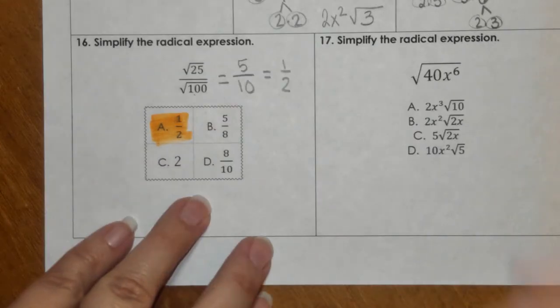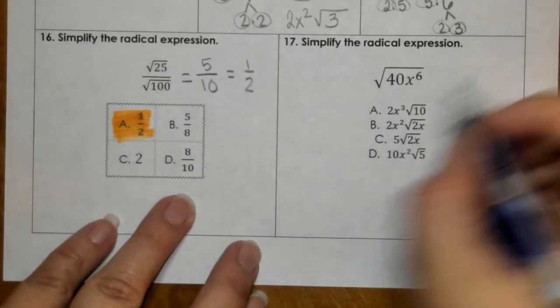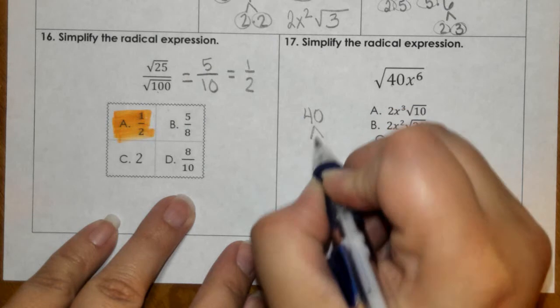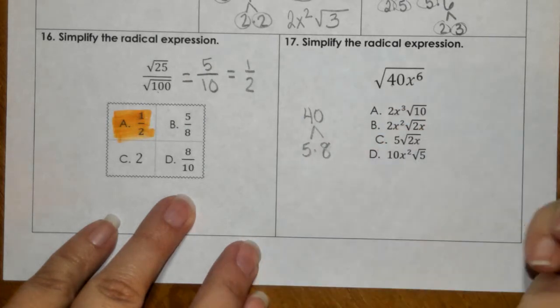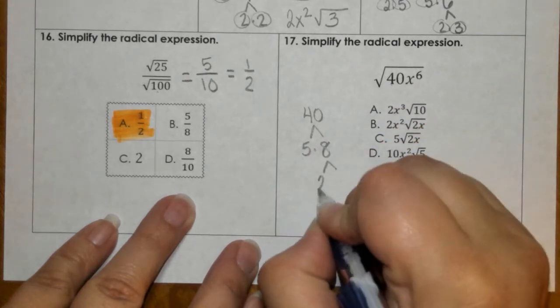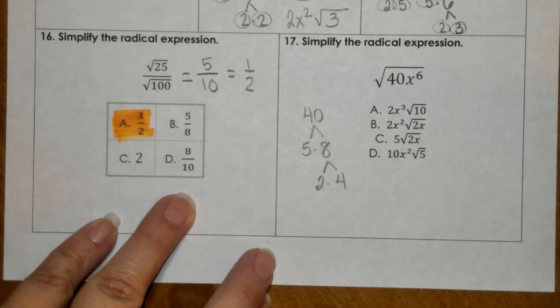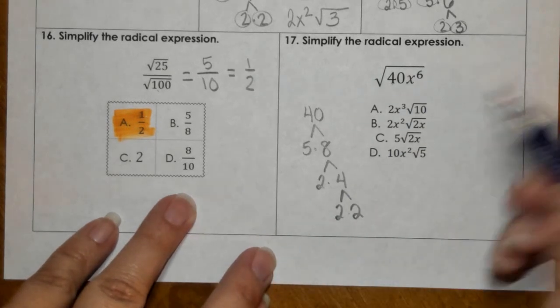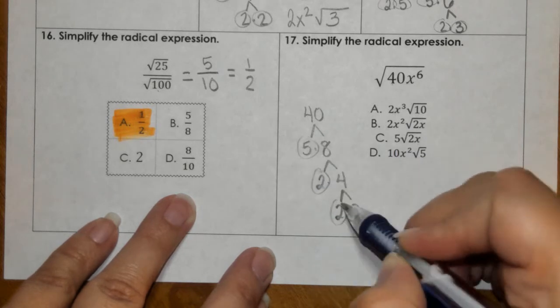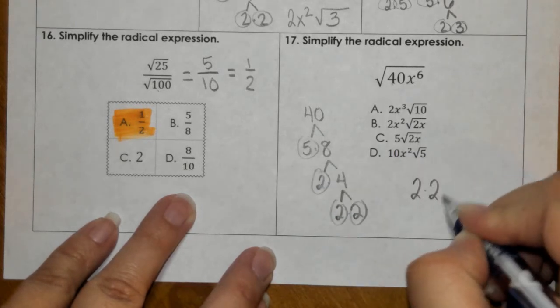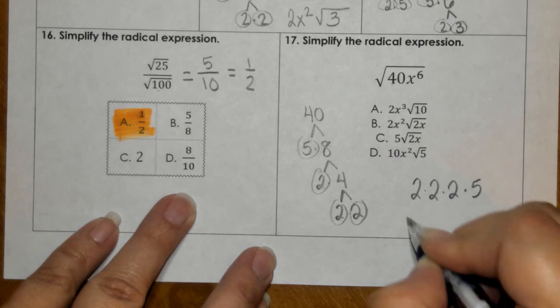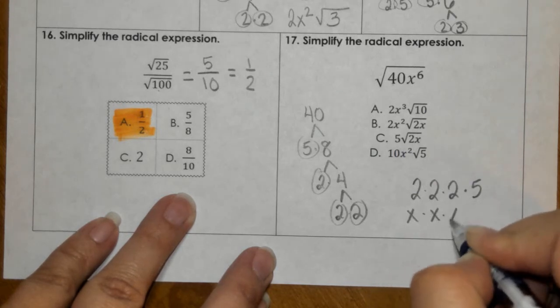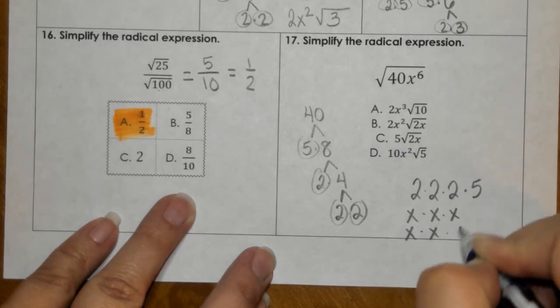And then number 17, the 40 breaks down to 5 and 8. 8 breaks down to 2 and 4. 4 breaks down to 2 and 2. So I have 3 2s and a 5 and 6 x's.